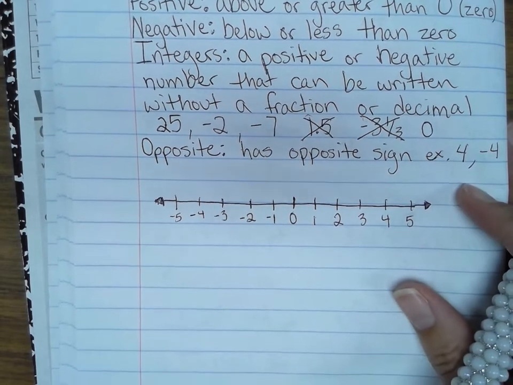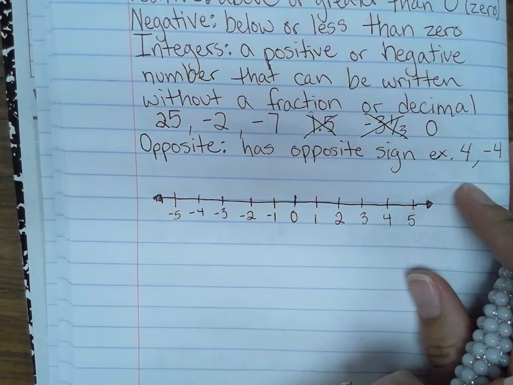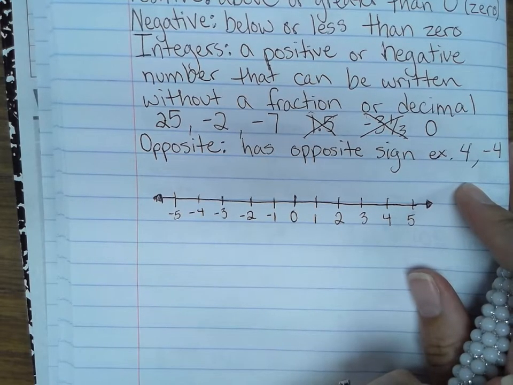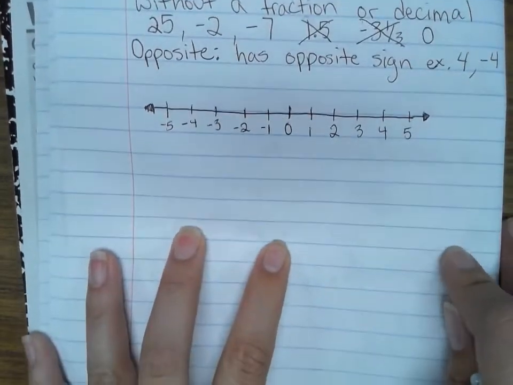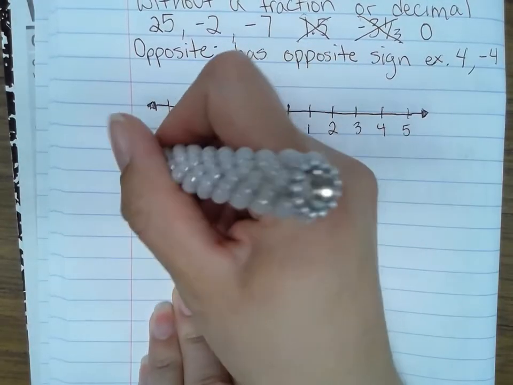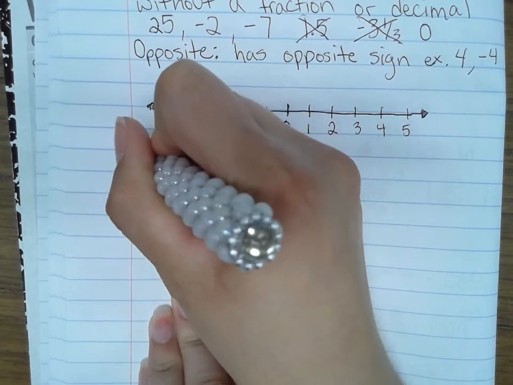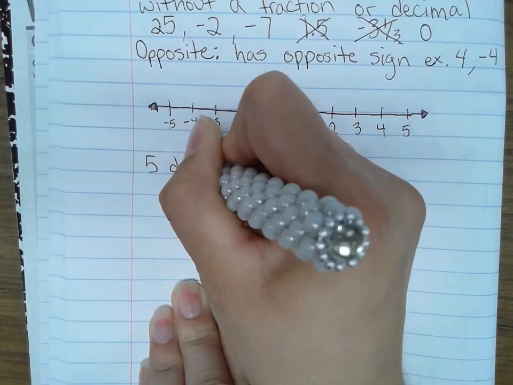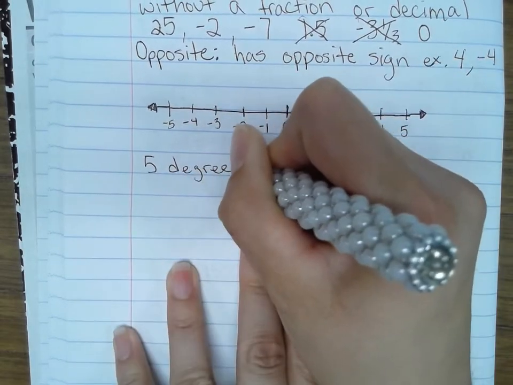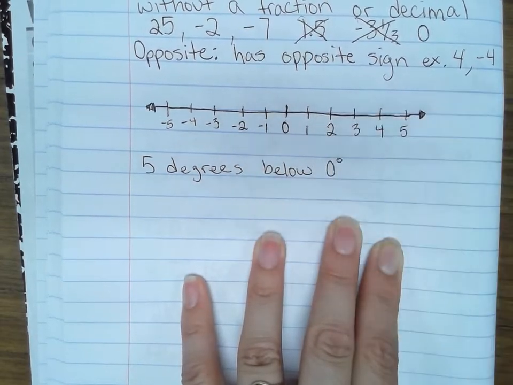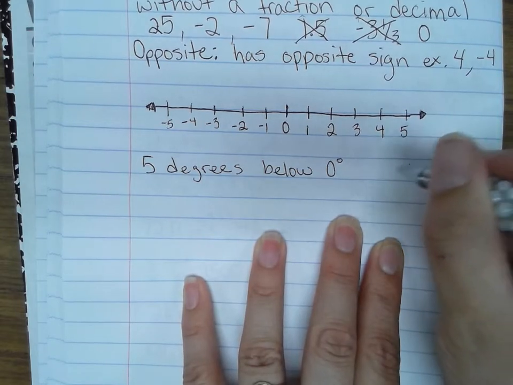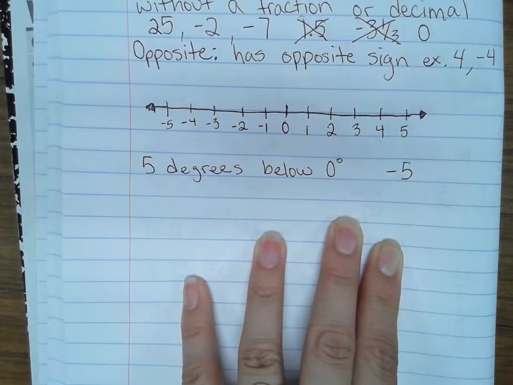Now, where would we use negative numbers in real life? There are some places you can't have negatives. We can't have negative people on a bus. We can't have negative cookies in a jar. But there are a lot of situations where negatives are useful. An example you guys use on a daily basis is temperature. So, if I am 5 degrees below 0, what integer would I use to represent that? Okay, that would be negative 5. I'm 5 units below where 0 degrees would be.